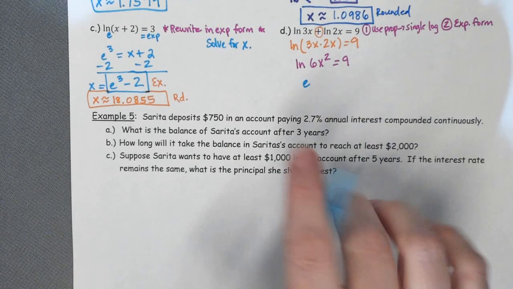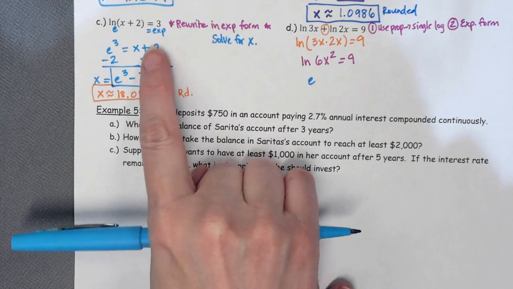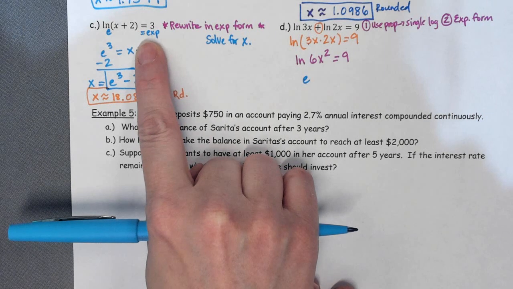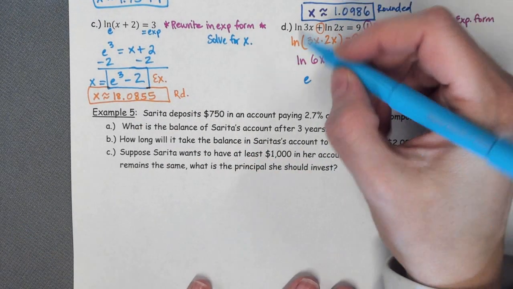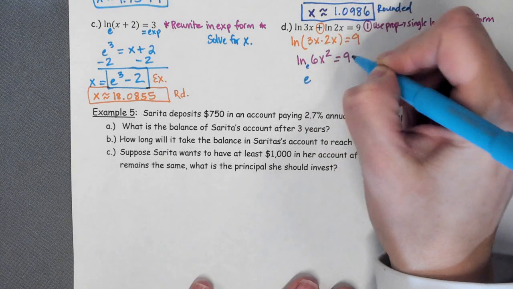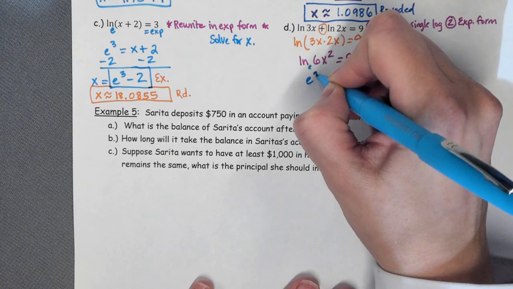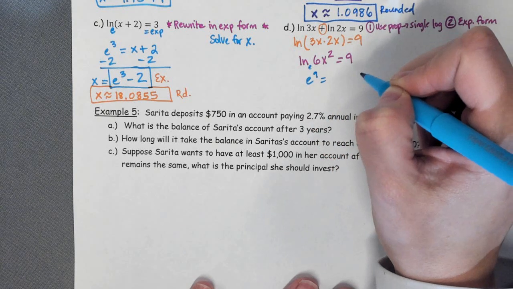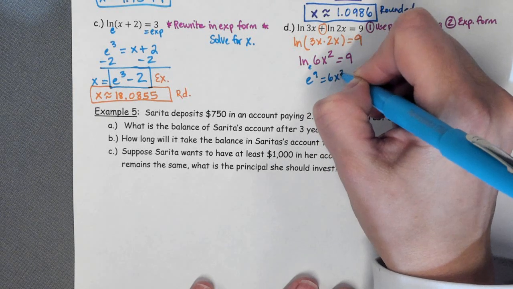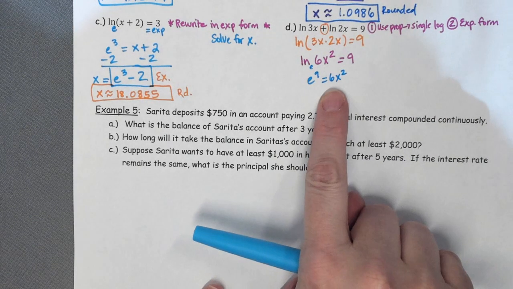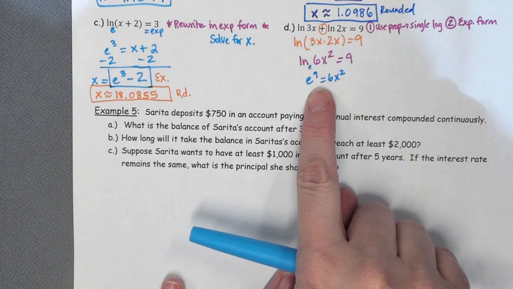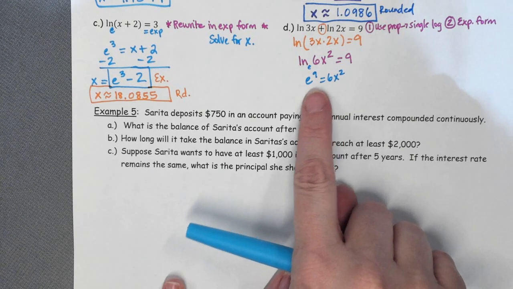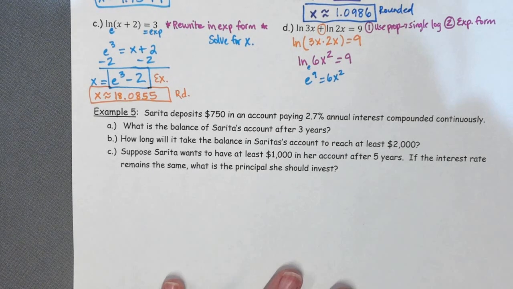Okay, when you're writing it in exponential form, see how I have this here? It's always going to equal the exponent. So when you're rewriting it, this is your base. So it's going to be e to the 9 equals 6x squared. When you're doing your homework, the first part of your homework is going to be rewriting it in this form. So you should get some more practice with that, and then you can solve.